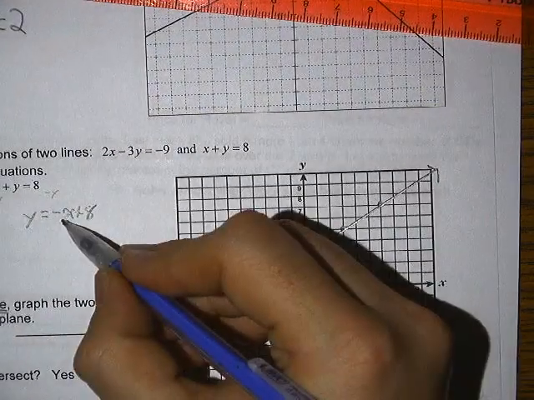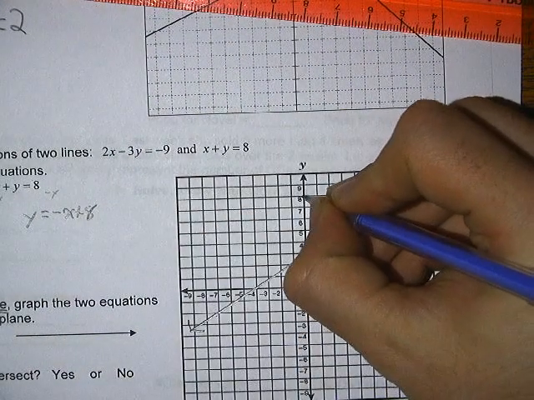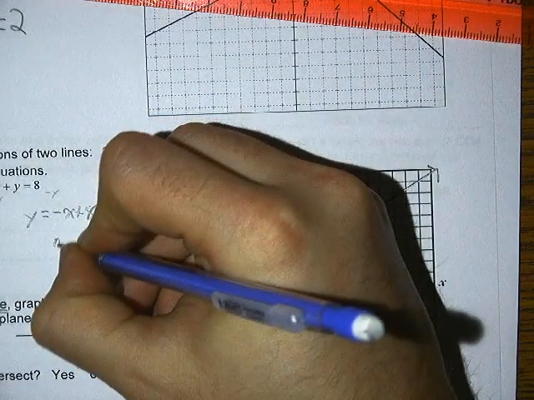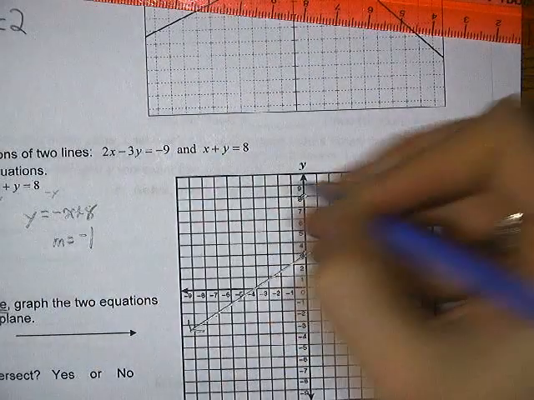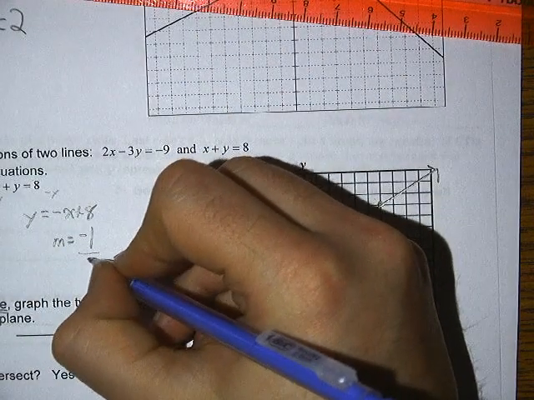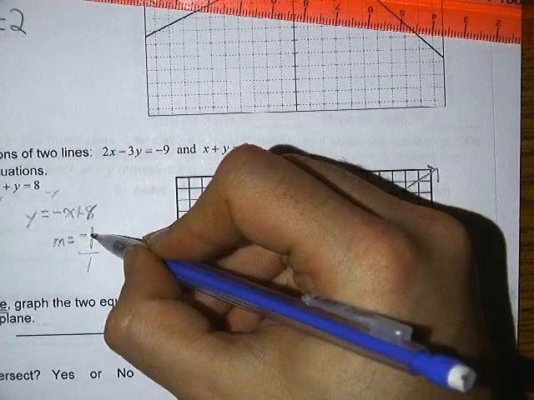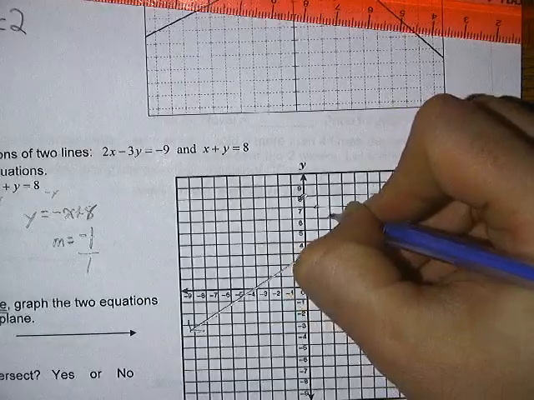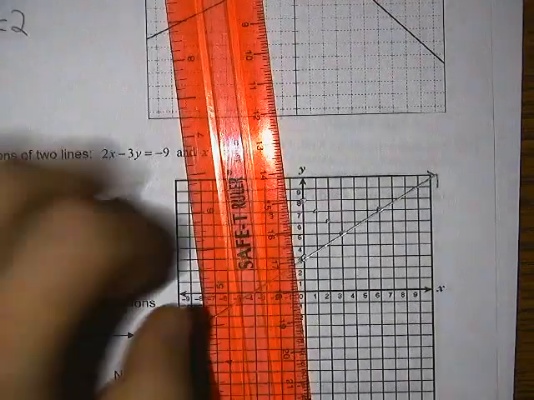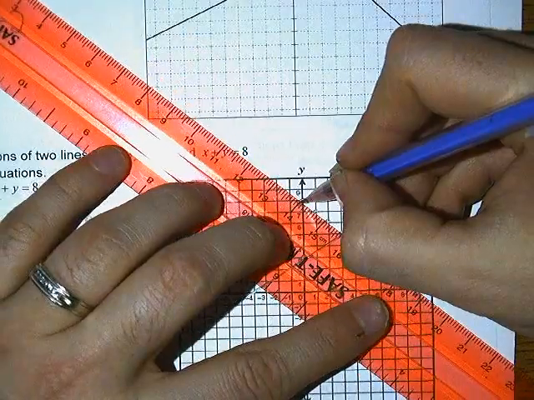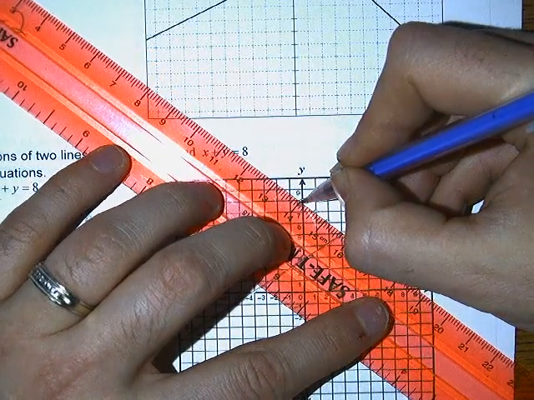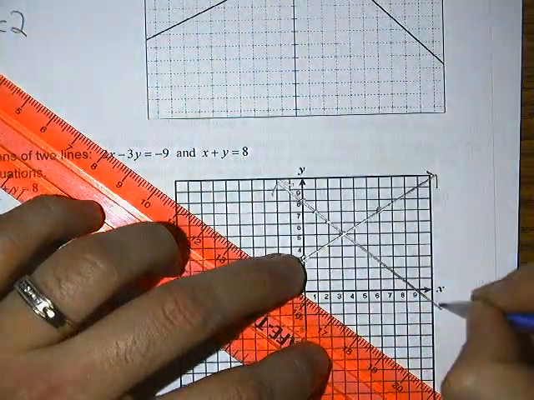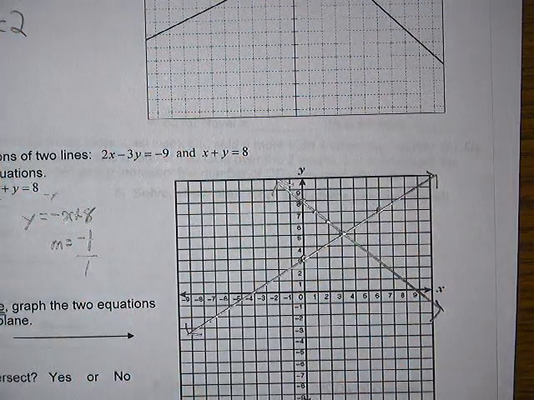Second off, we've got negative x plus 8. Y-intercept is 8. Slope there is negative 1. So if m is negative 1, well, it always has to be a fraction. Just put it over 1. Rise negative 1 or fall 1 and run 1 to the right. Fall 1, run right. Fall 1, run right. And once again, use our straight edge. Extend across the graph. All right, 24 is done. I graphed them.